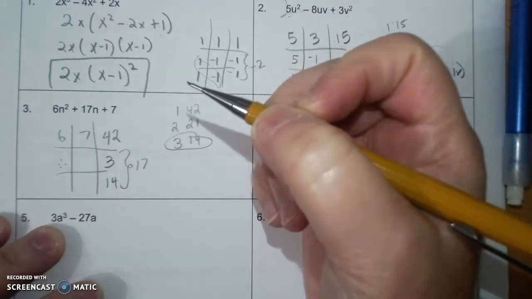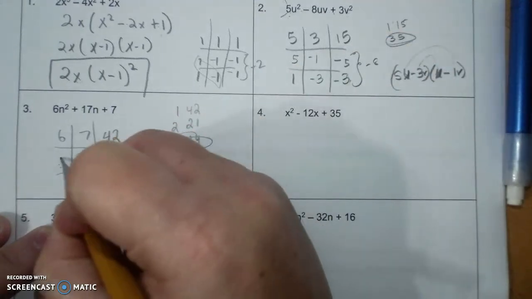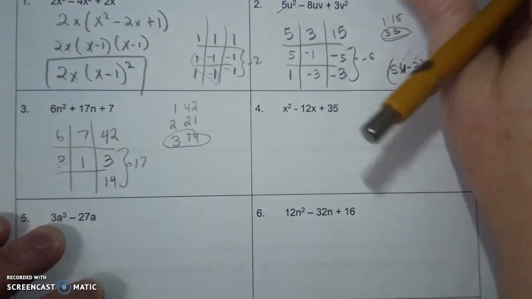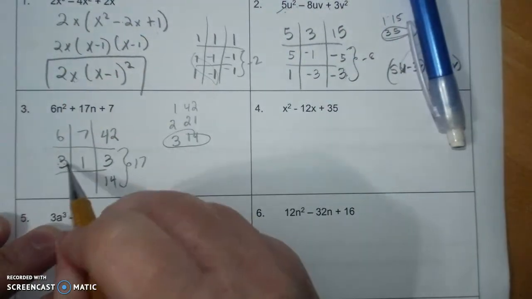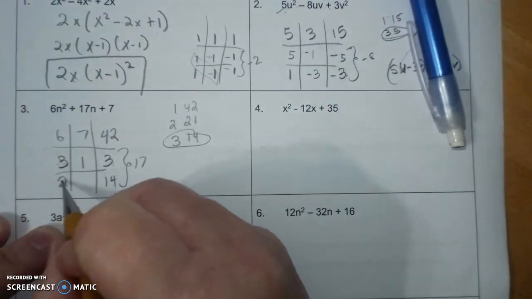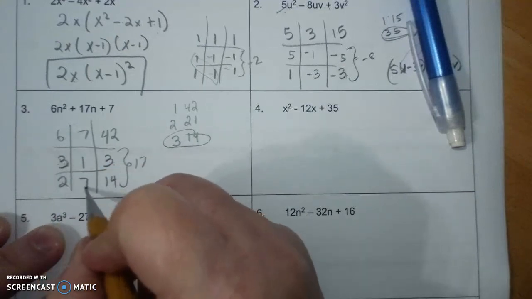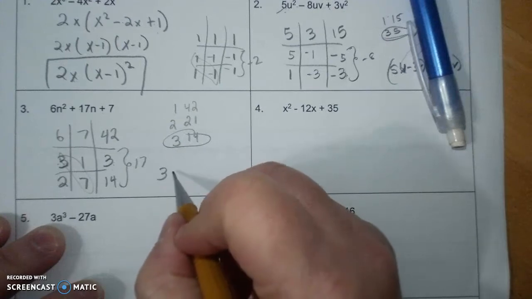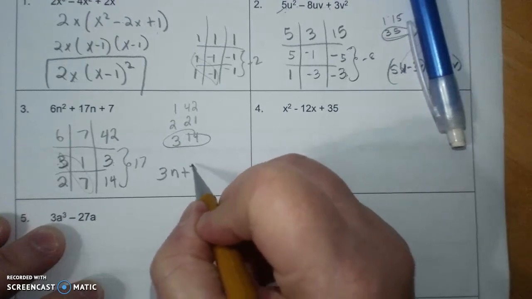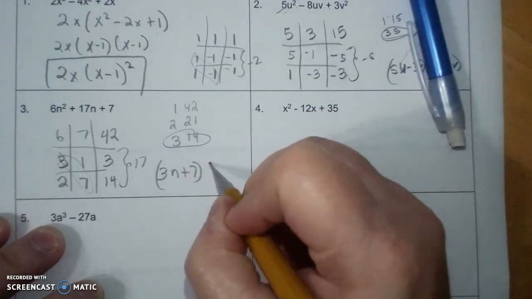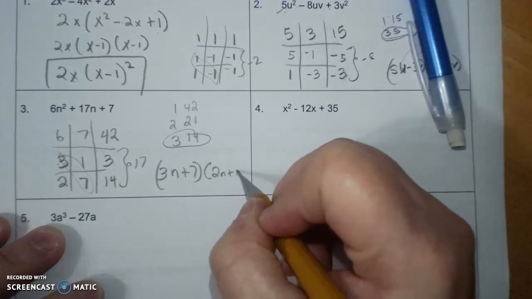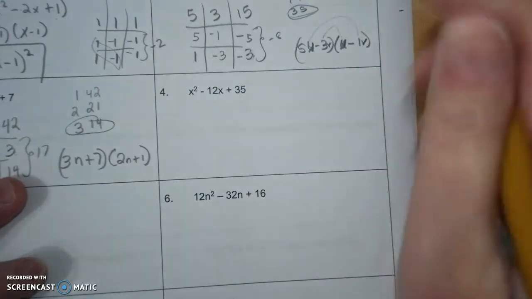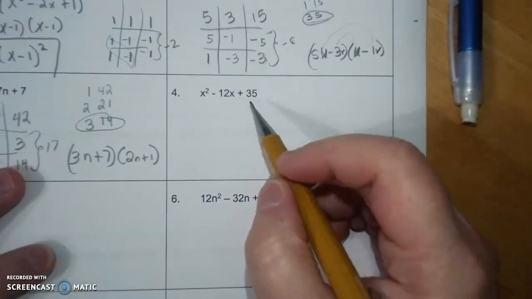So that would be 1 and 3. 3 times 1 is 3. 2 times 3 is 6. That would be 7. 2 times 7 is 14. That's 3n plus 7 times 2n plus 1. Nothing is factored.